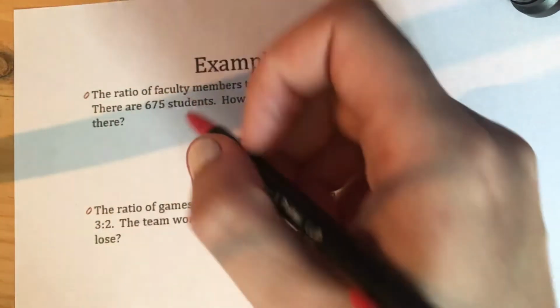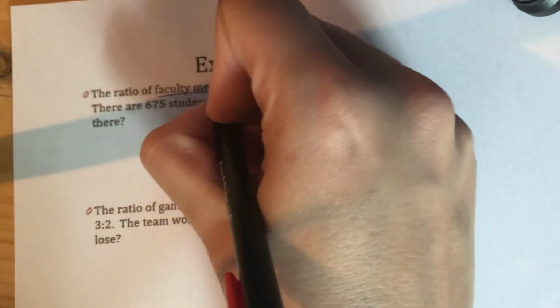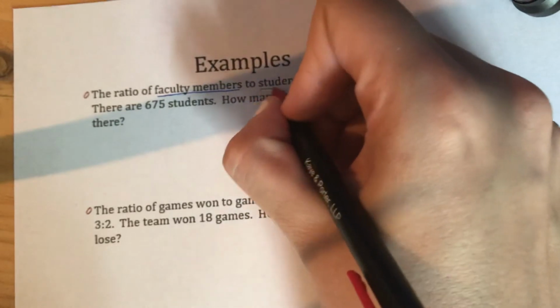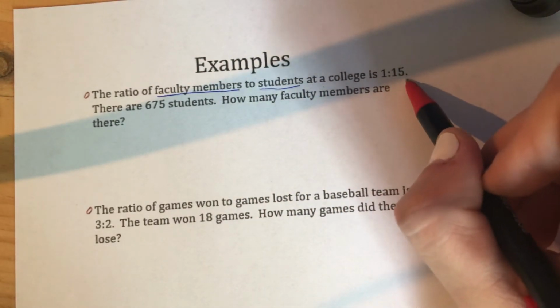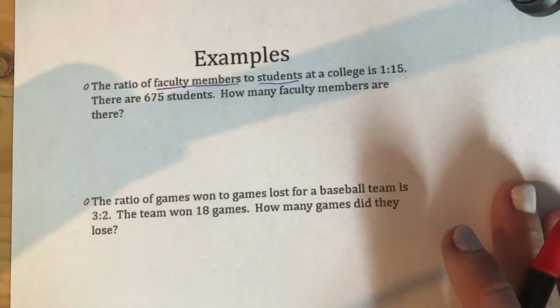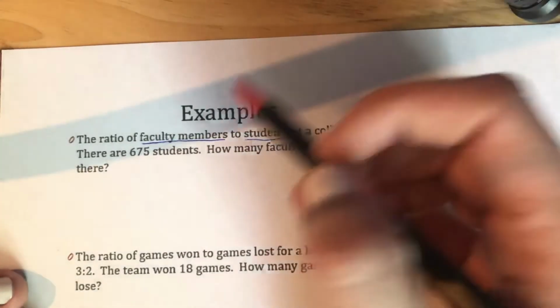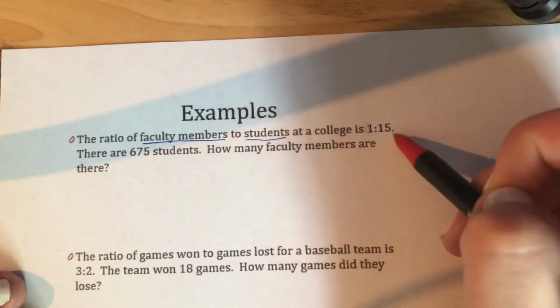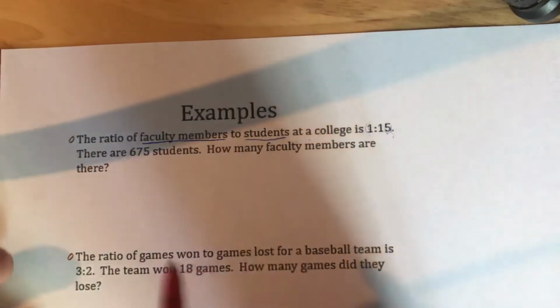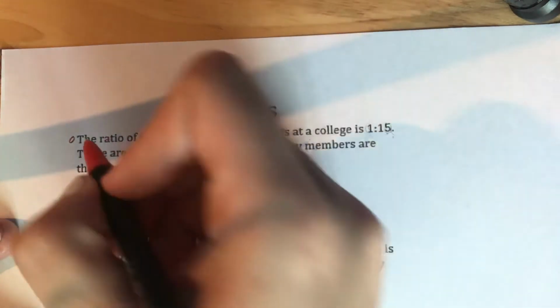But the ratio of faculty members, so the order matters, faculty members comes first, to students at a college is 1 to 15. So because that order is so important, faculty members we're referring to as 1, and students we're referring to as 15. So make sure you're keeping that straight.